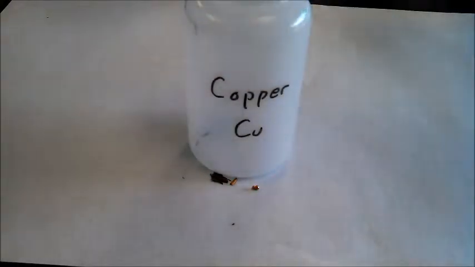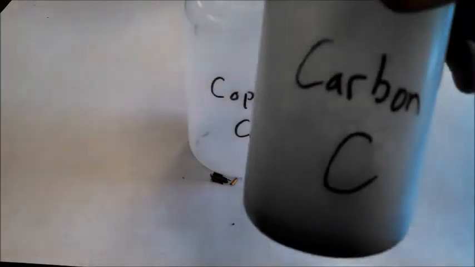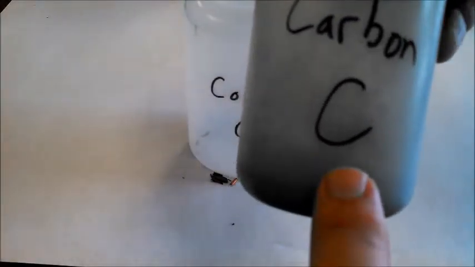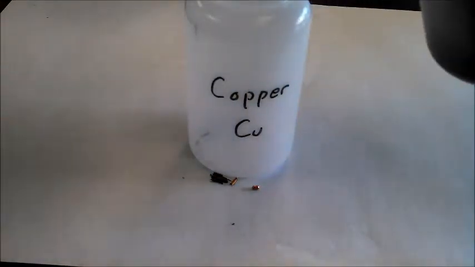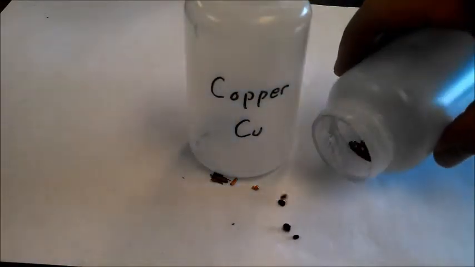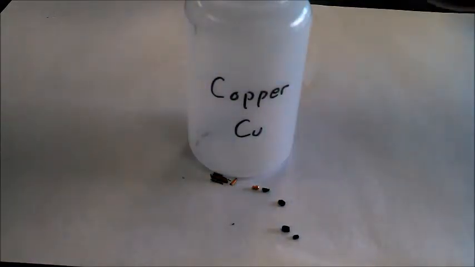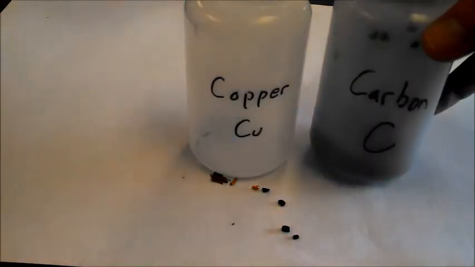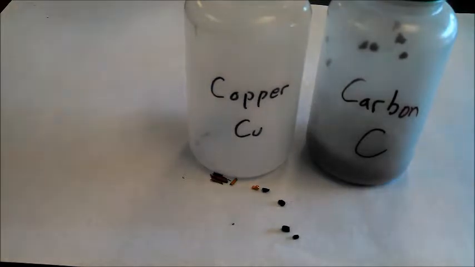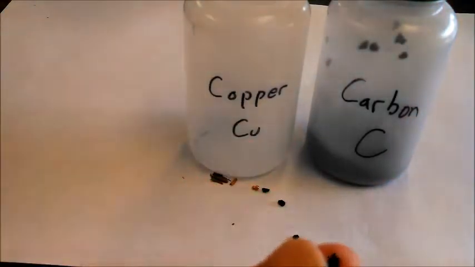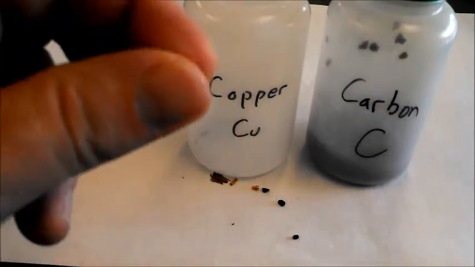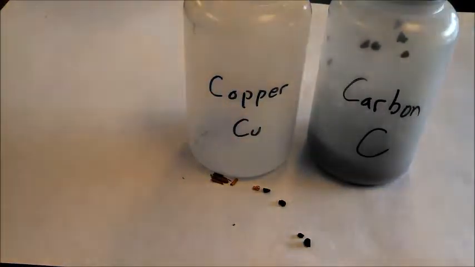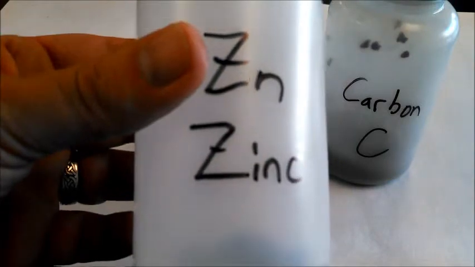Another type of element, for instance, is carbon. One chemical symbol, the C. Carbon looks different than copper, but it is still just an element. In this case, this is the type of thing we would put in a filter for a fish tank. Another example of an element, zinc.